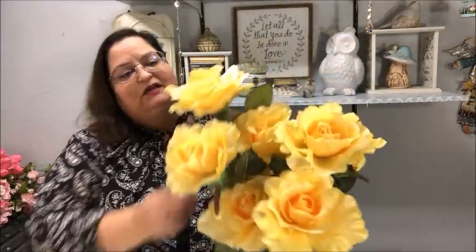These are the flowers that I decided to pick for my arrangement. These are my focal flowers. I decided on these large yellow roses, so I thought they were beautiful.